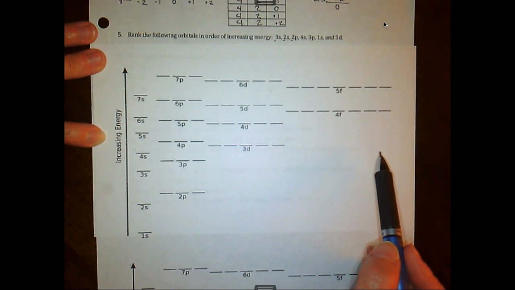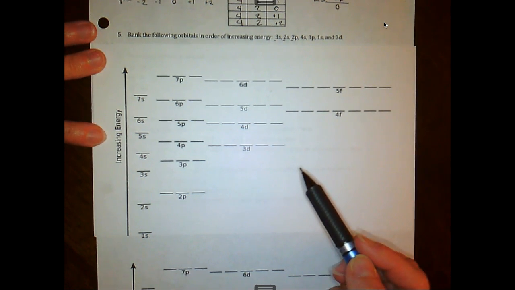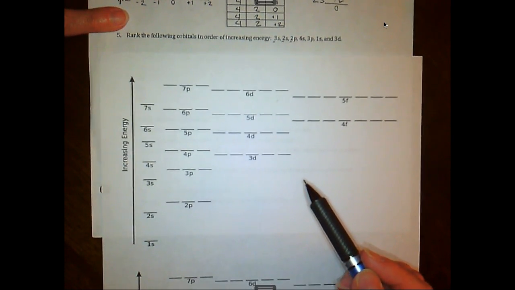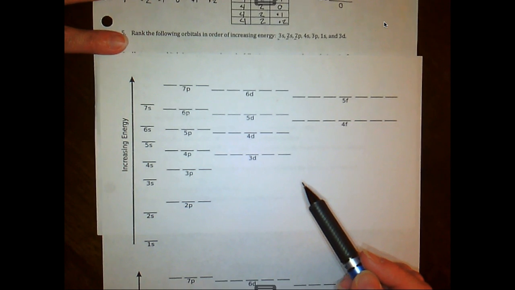This is a chart, a diagram, that you will always be given if you're asked a question like this. You do not need to memorize what order they go in. I will show you some tricks on the periodic table so you can figure it out. But now let's try to answer this question given the information below. It says rank the following orbitals in terms of increasing atomic energy.